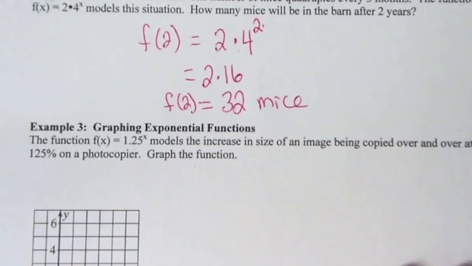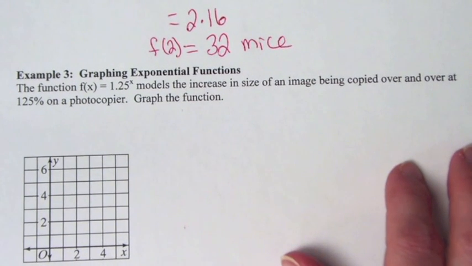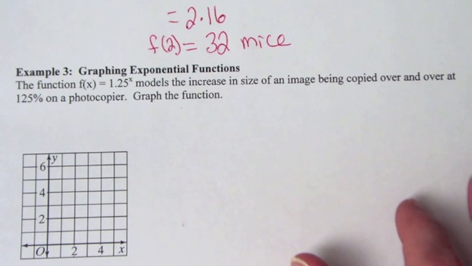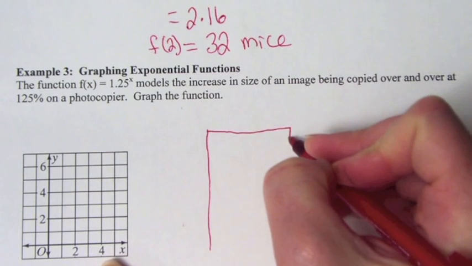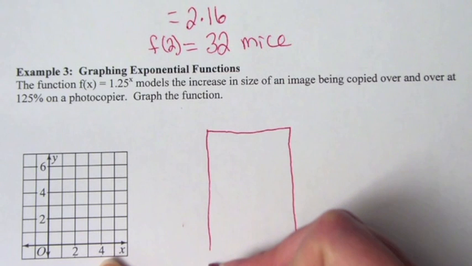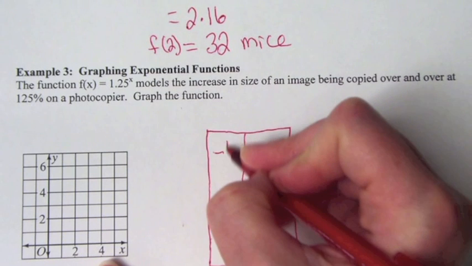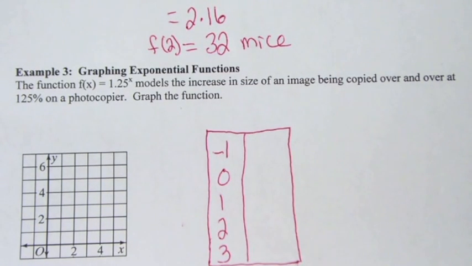Example 3. The function f of x equals 1.25 to the x power models the increase in size of an image being copied over and over again at 125% on a photocopier. Graph the function. So what we're going to do is create an XY table to graph with. We're going to do -1, 0, 1, 2, and 3.